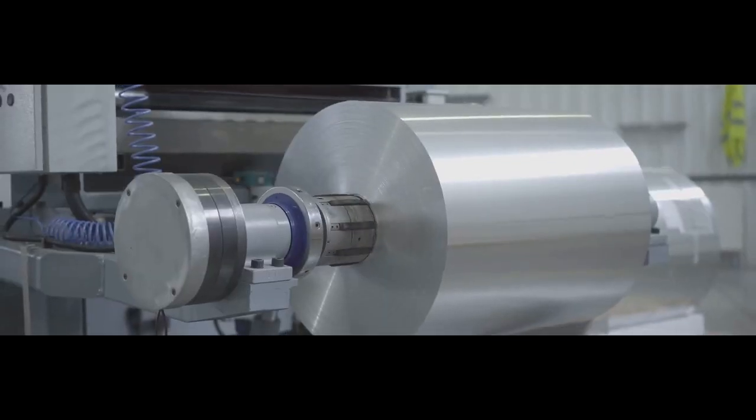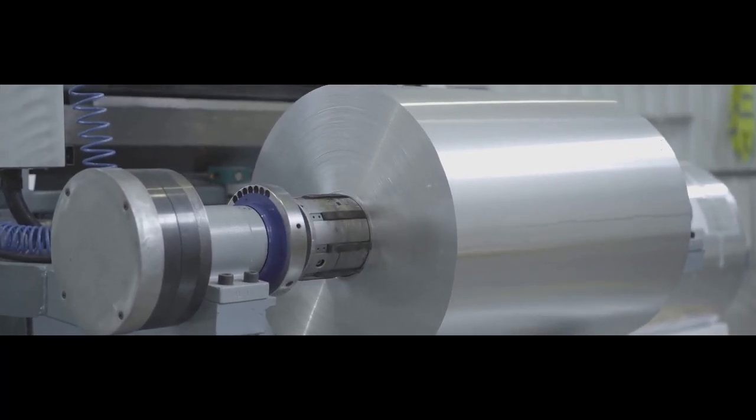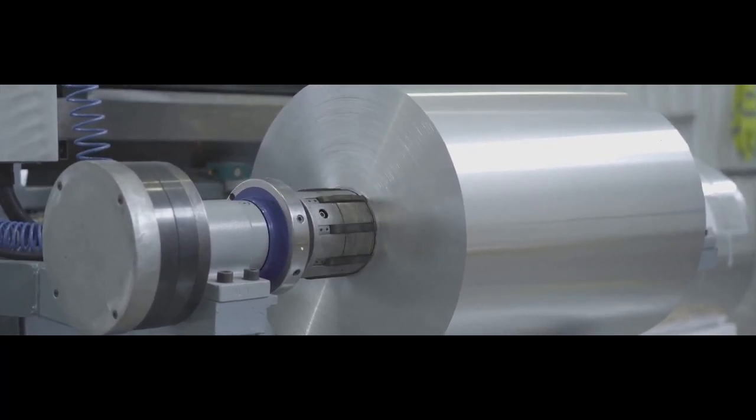This transformation happens through a process called rolling, where the aluminum is repeatedly passed between heavy rollers. These rollers apply immense pressure to gradually reduce the thickness of the aluminum. Each pass through the rollers makes the aluminum thinner and thinner. The precision of this process ensures that the final product is uniform in thickness and quality.